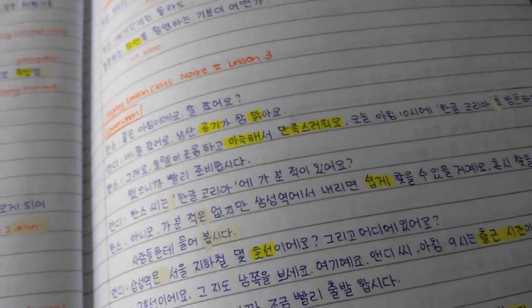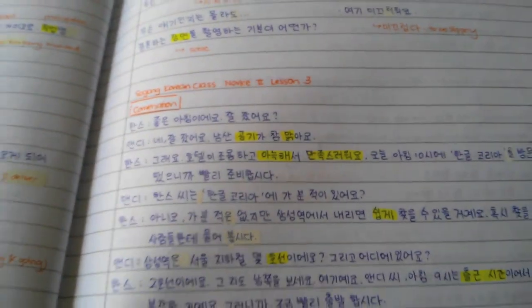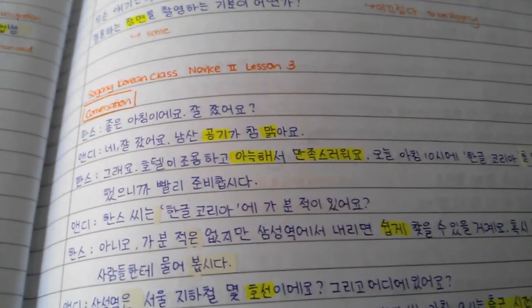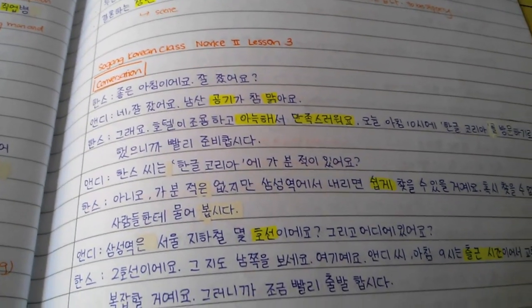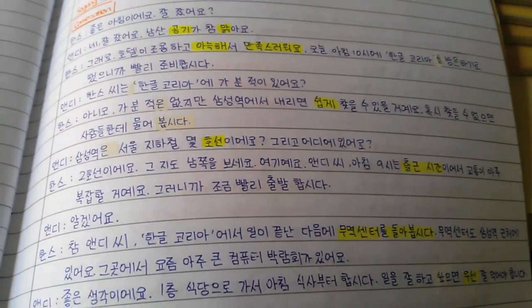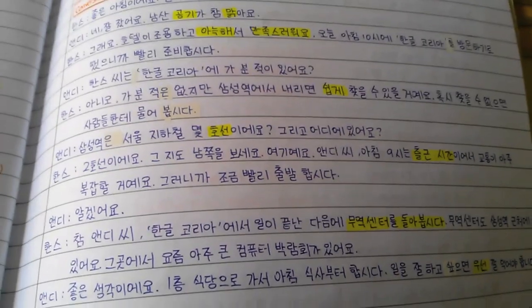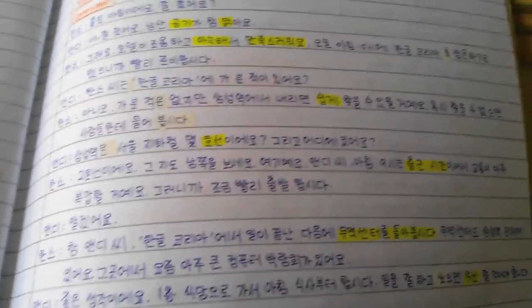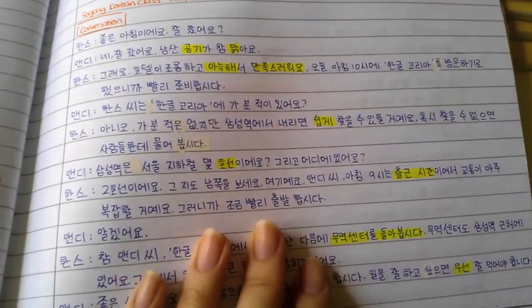Yeah, so okay, by the end of book 1, my first Korean notebook, I was studying with the Seoulgang online program, and so I even wrote down the whole conversation. I like writing it down because it helps me practice my Korean writing, and at the same time, when you write down, you tend to focus more, I guess, on the conversation.